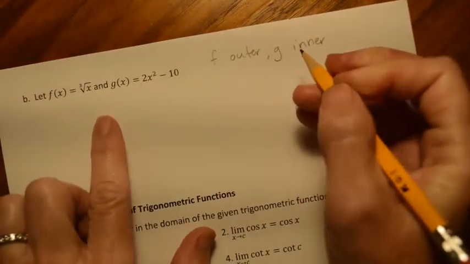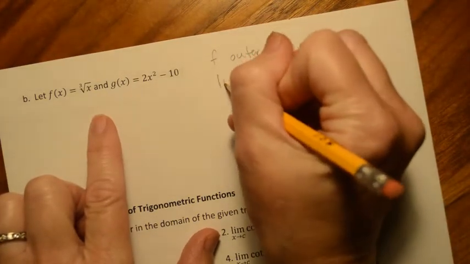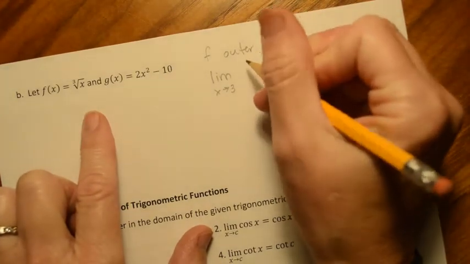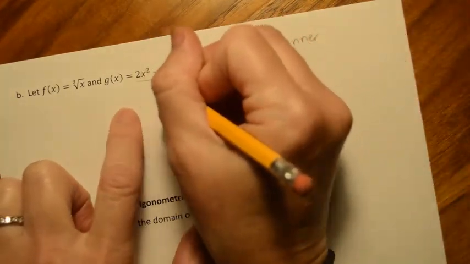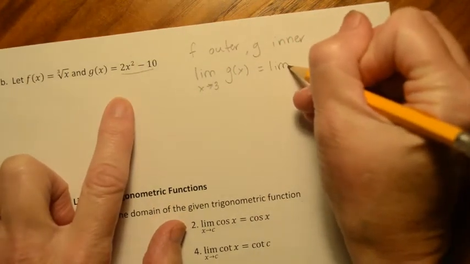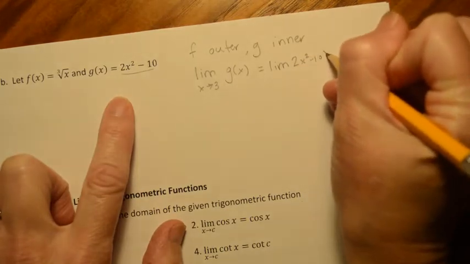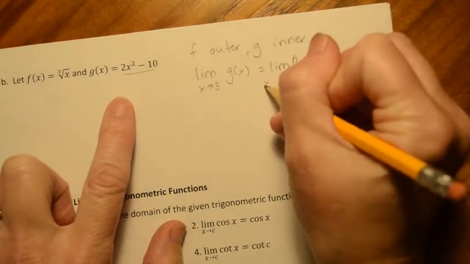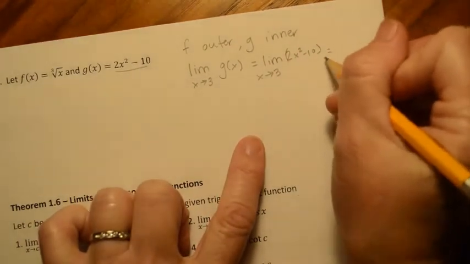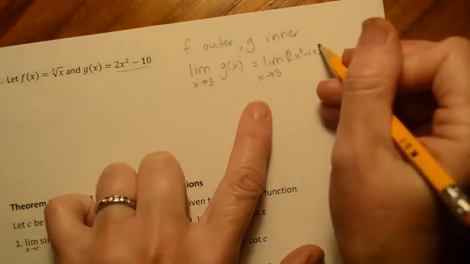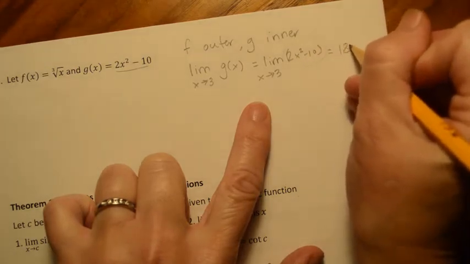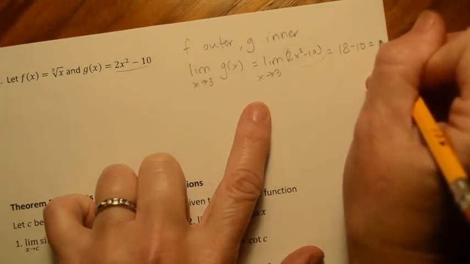And again, I don't know why I did not write these things down, but we're going to take the limit as x approaches 3 of our inner function, g of x, which is this. So we're going to take the limit of g of x, which is the limit of 2x squared minus 10 as x approaches 3. All right, and so what we're saying then is as x approaches 3, we can just do direct substitution. This is a polynomial. So we get 3 squared, which is 9, times 2 is 18, minus 10, and we end up with 8.